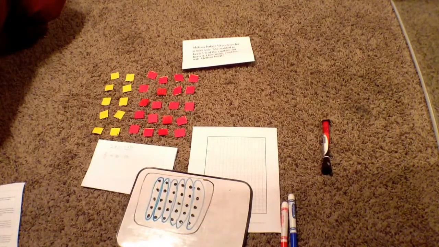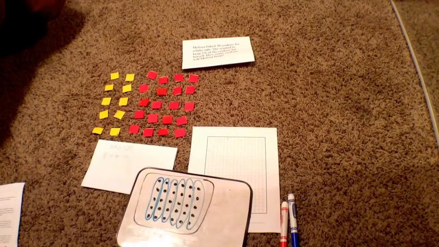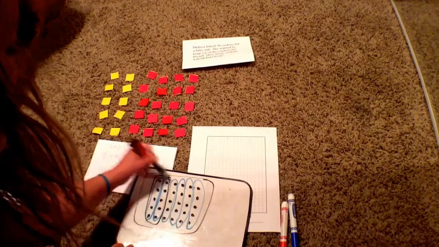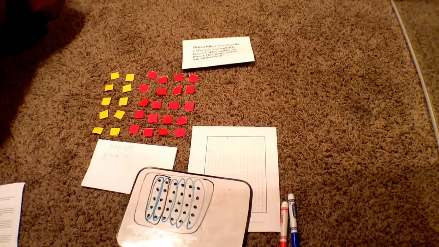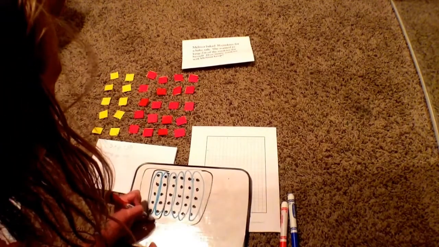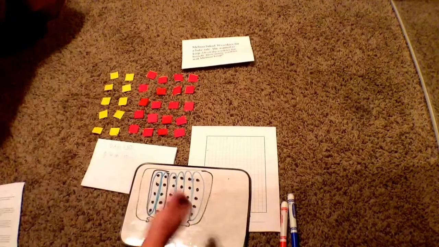So we want to find what 2/6 of 30 equals. So we are going to take 2 of the 6 sets away, and that is going to give us what 2/6 of 30 equals. I'm going to label down here 5, 5, 5, 5, 5, 5, because there's 5 in each.